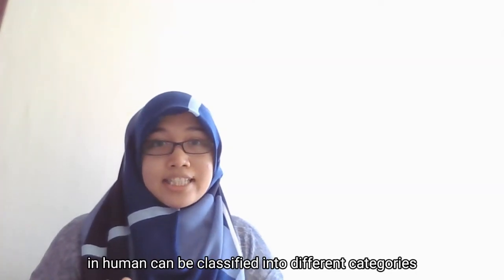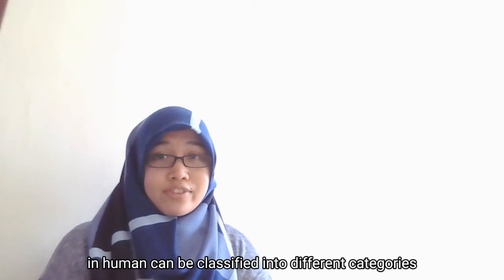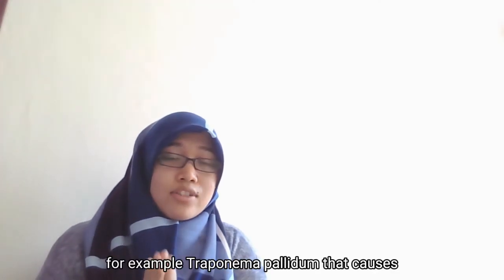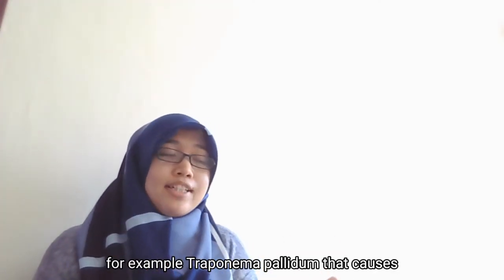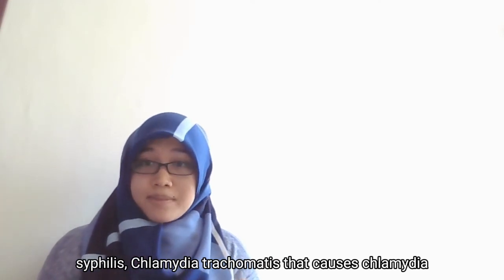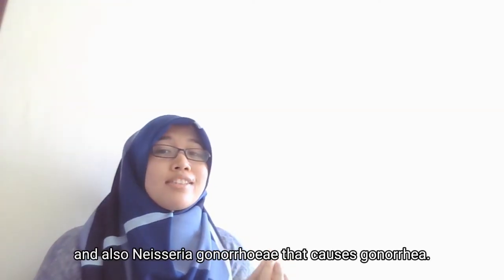The bacterial diseases in humans can be classified into different categories depending on where it is affected. If it is sexually transmitted, for example, Treponema pallidum that causes syphilis, Chlamydia trachomatis that causes chlamydia, and also Neisseria gonorrhoeae that causes gonorrhea.